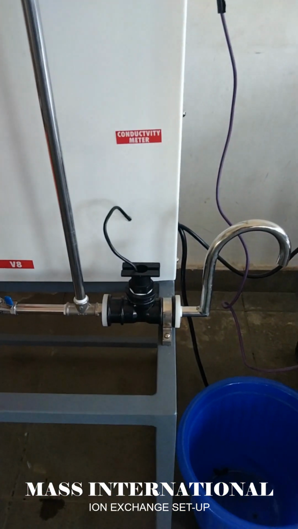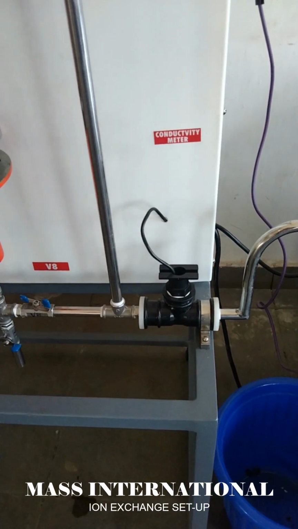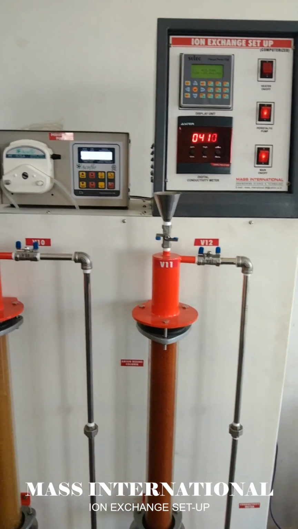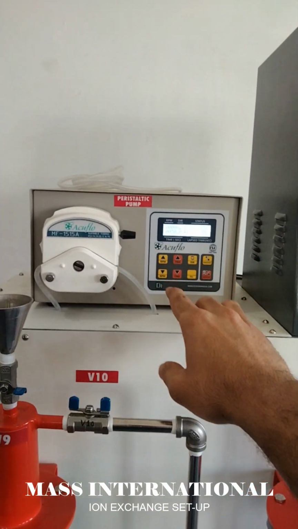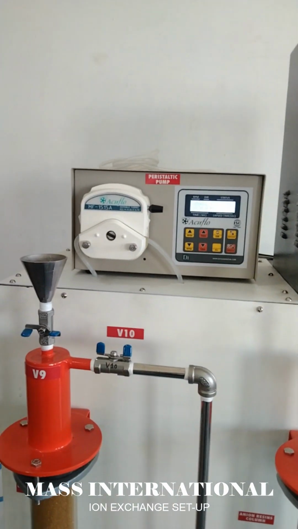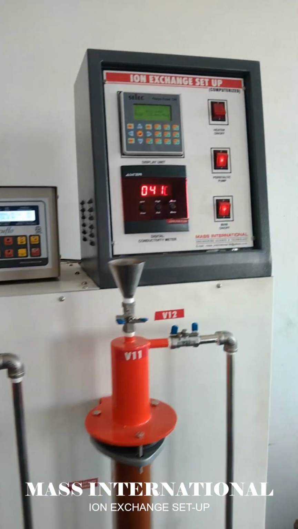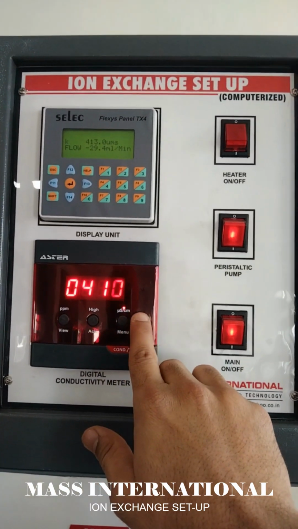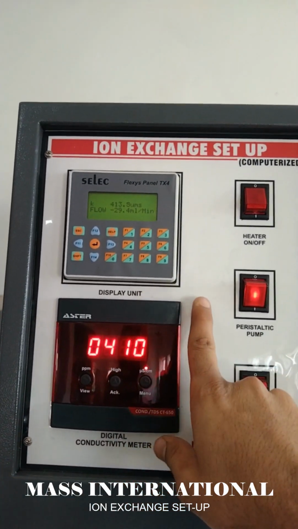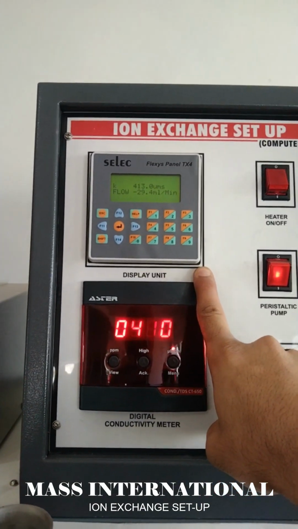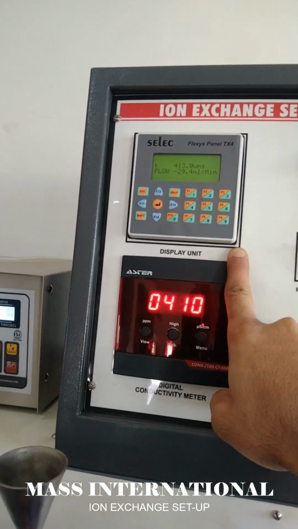This is the conductivity sensor, which is in the outlet line of the apparatus. This is the peristaltic pump for controlling the flow rate through the columns. This is the panel. Here is the reading of the conductivity meter in microsiemens per centimeter. This is our programmable logic controller, where we set the temperature of the heater and which shows the readings of flow.